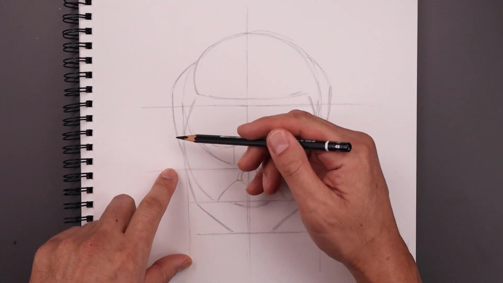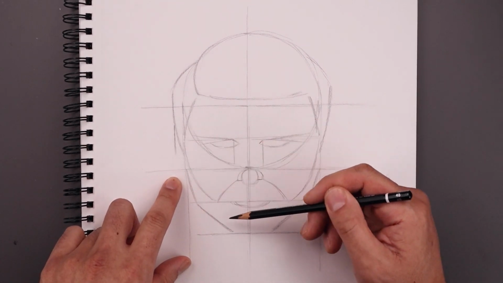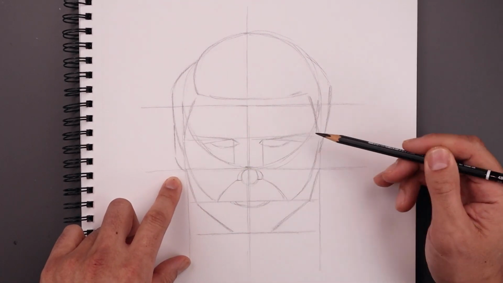Let's tuck the ears in behind the hair. Come straight down and then bend that in.